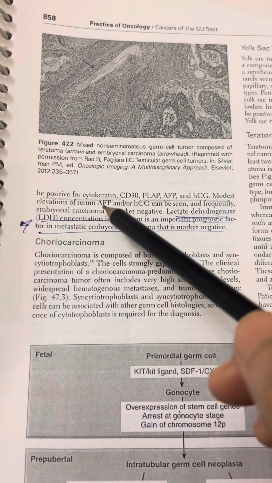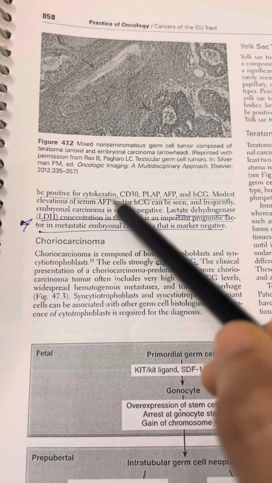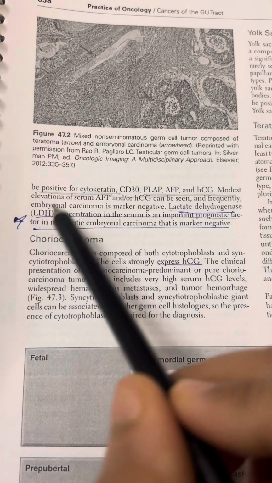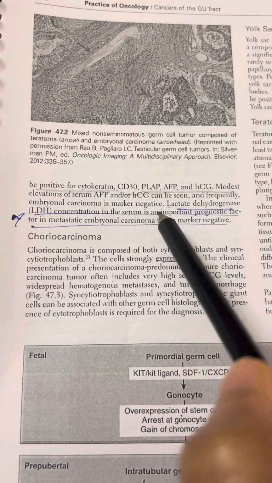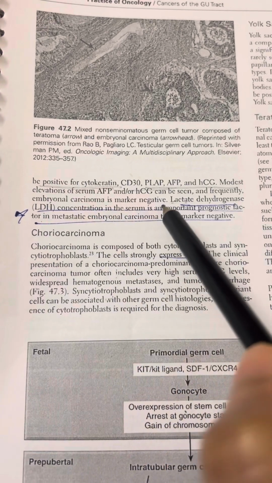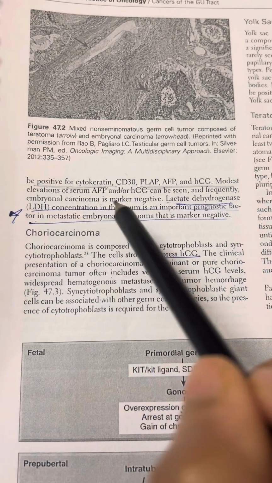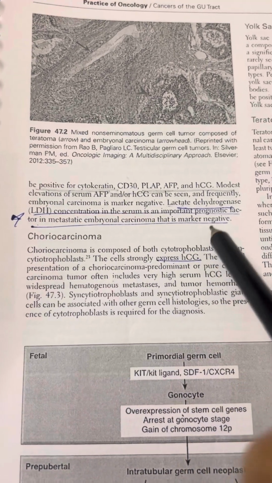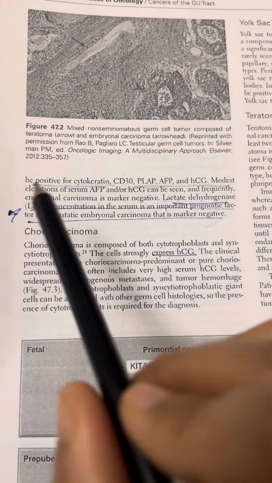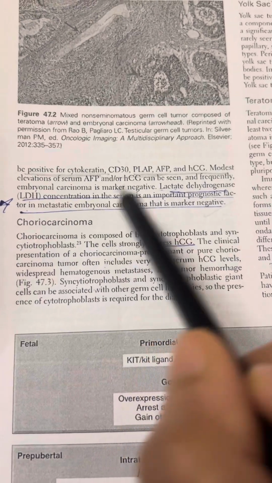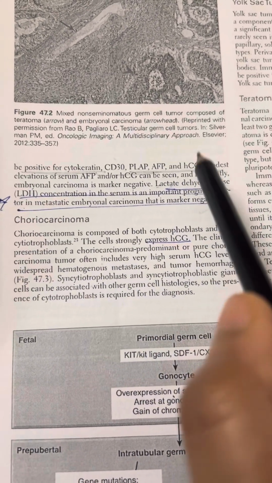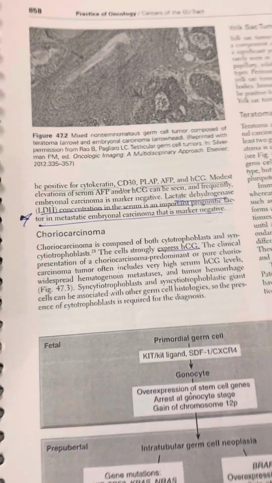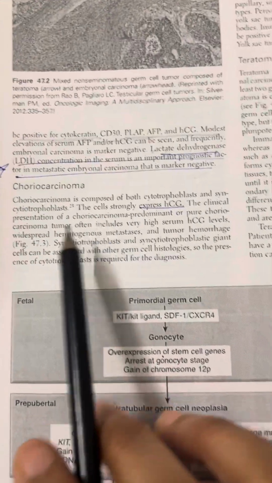There is also modest elevation of the serum AFP and HCG that can be seen, and frequently embryonal carcinoma is marker negative. Lactate dehydrogenase concentration in serum is an important prognostic factor in metastatic embryonal carcinoma that is marker negative. So when the embryonal carcinoma is marker negative, LDH concentration is used as an important prognostic marker for metastatic embryonal carcinoma.